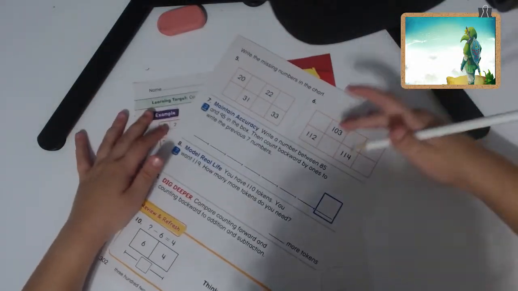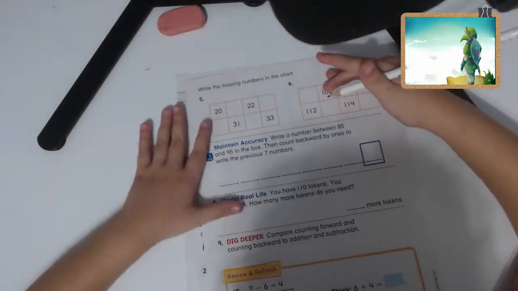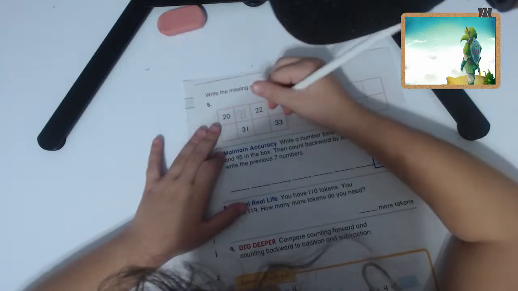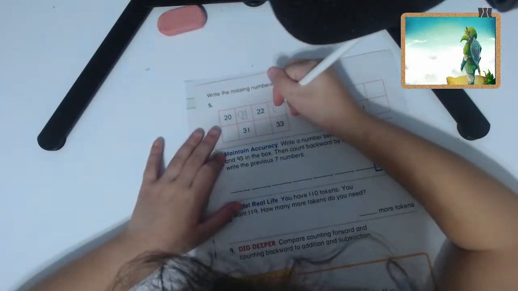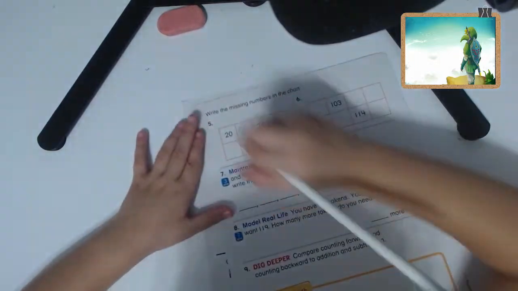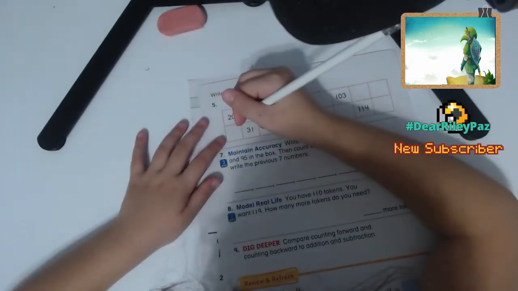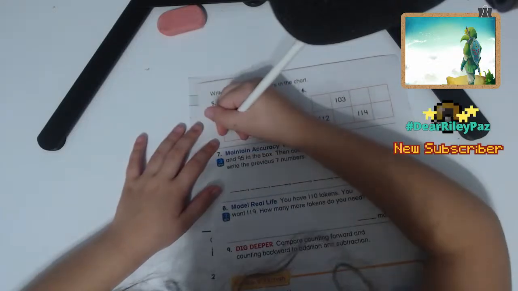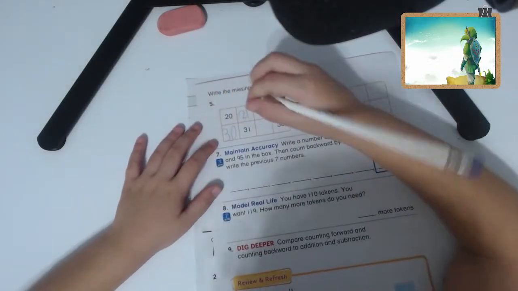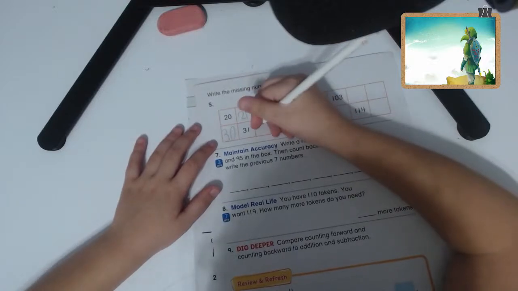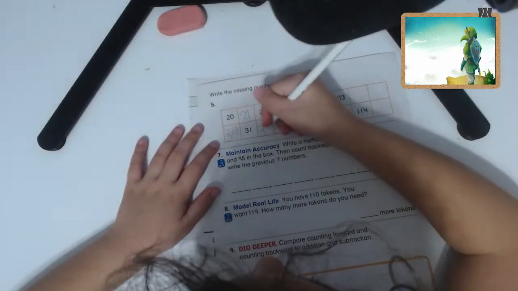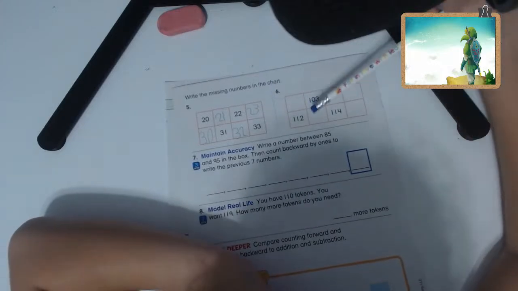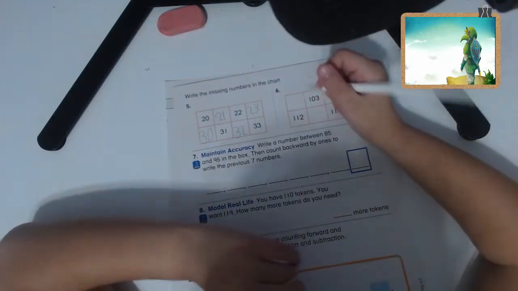Write the missing numbers in the chart. So 20, 21, and 23. And this would be 30, 31, 32, and for now it's going to be 100.